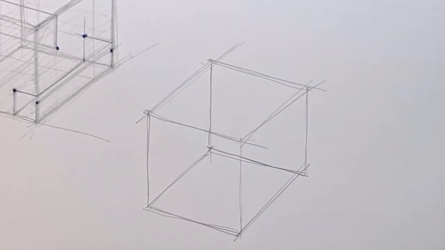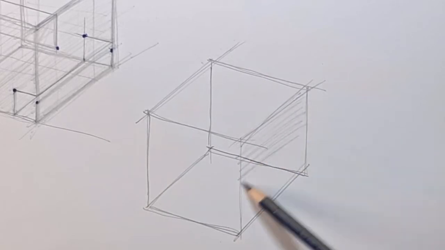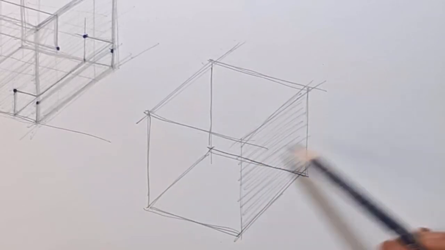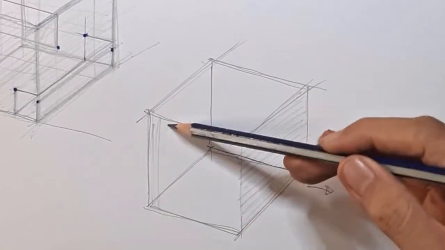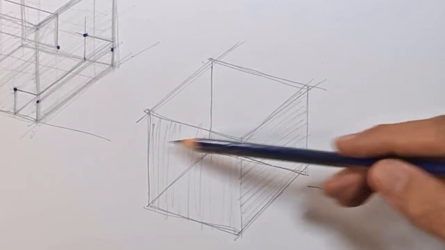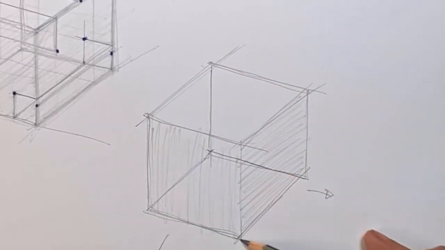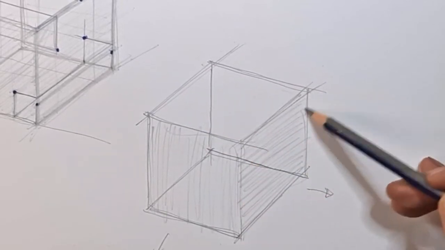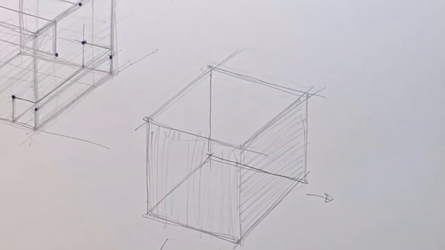And again, I'm going to establish that this is one side facing this way, and we have this other side facing this way. So this is like the front, this is the right, this is the back, and this is the left, and this is the top.